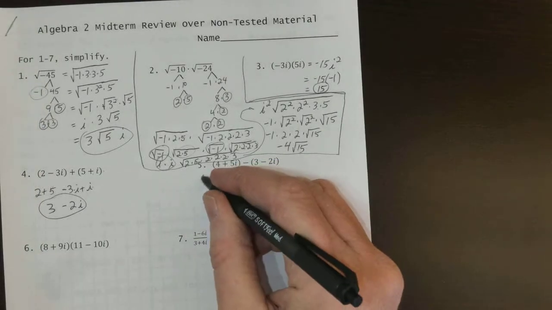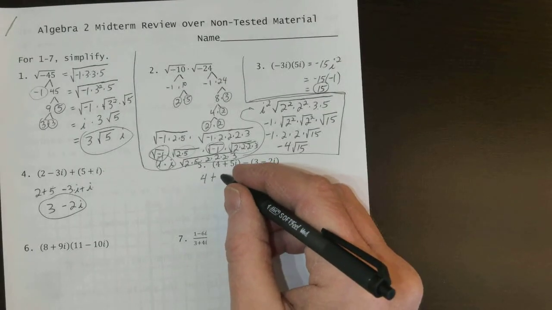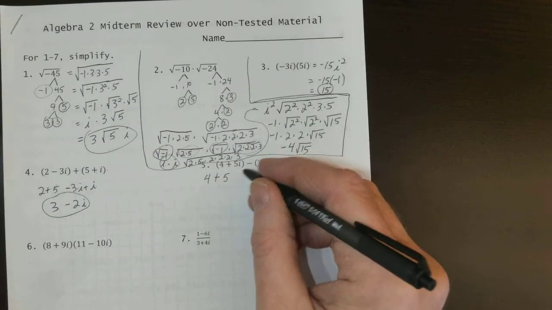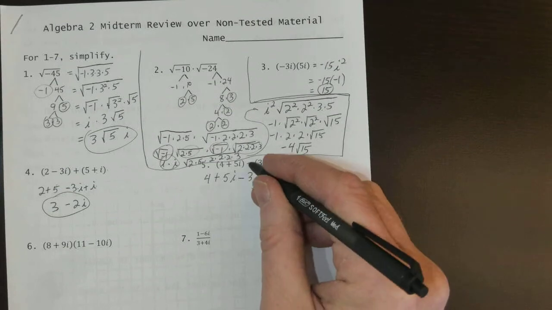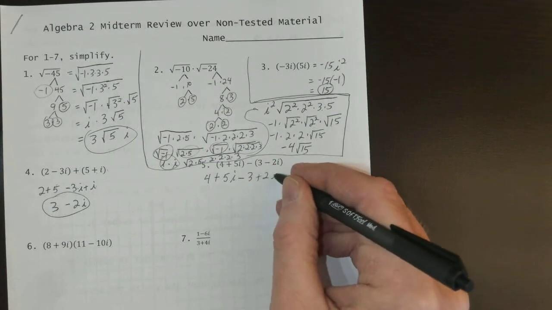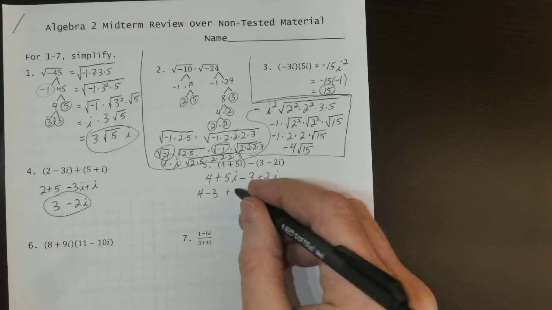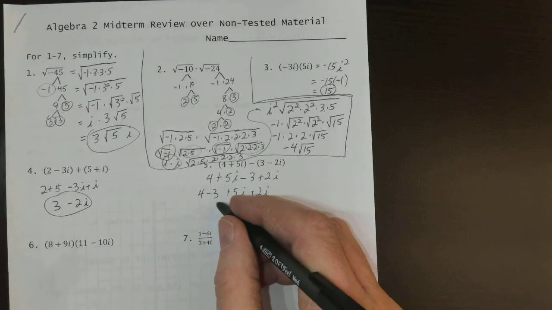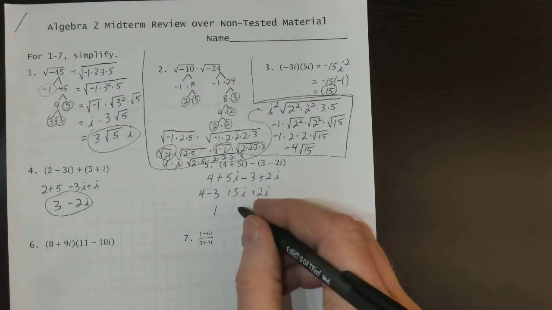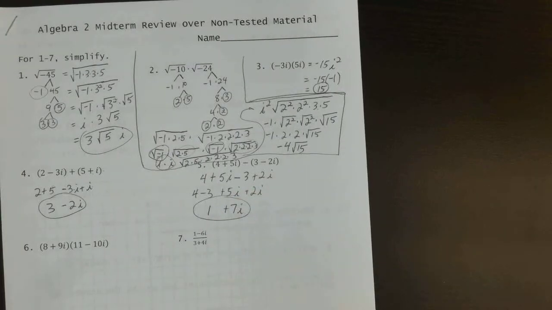Number 5, I'm going to do the same thing. Let me get rid of parentheses first. 4 plus 5i minus 3, and minus minus makes a plus 2i. So I got the 4 minus the 3, plus the 5i plus the 2i, and 4 minus 3 is 1, 5i plus 2i is 7i. 1 plus 7i.